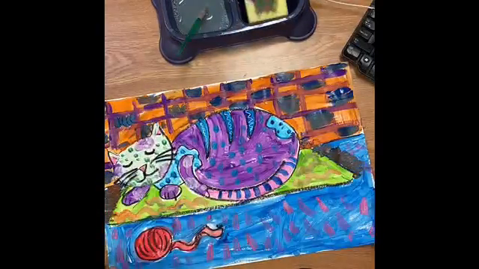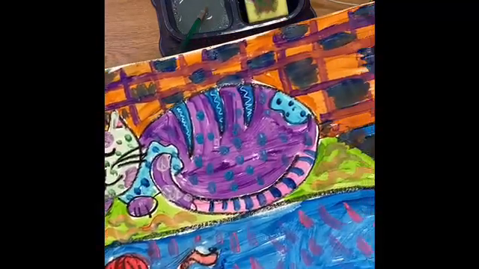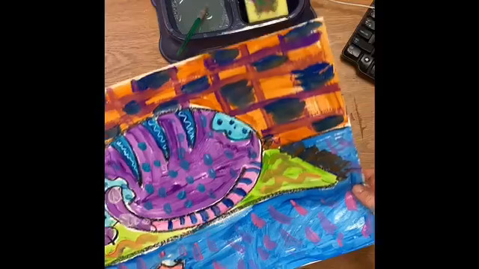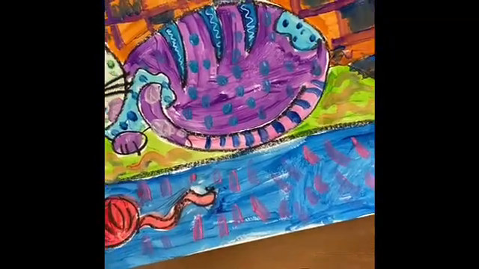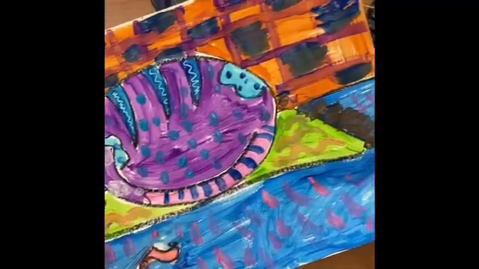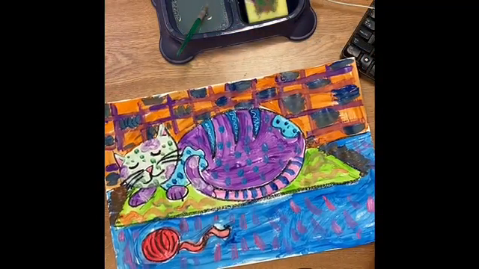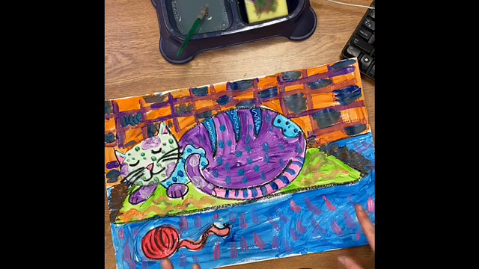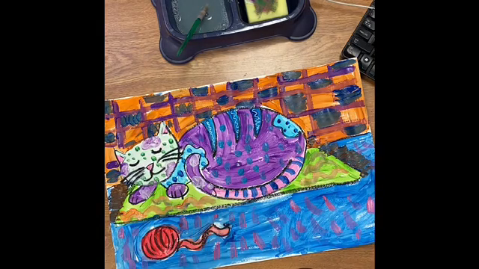So you can see that now my cat is really detailed. I have different patterns all over my cat. I made cross hatching in my background. I used streaky lines to give my floor texture, and I did some wavy lines on that rug and added some fringe. So it's very detailed, and there is a lot of overpainting happening where I let the paint dry and then paint on top. I think Franz Marc would be very impressed with our cats.